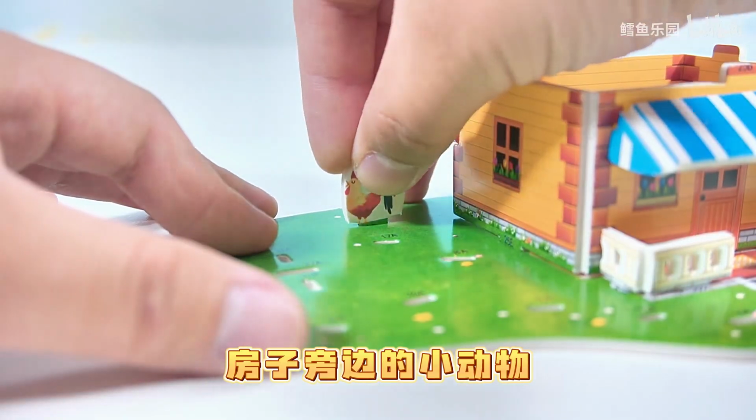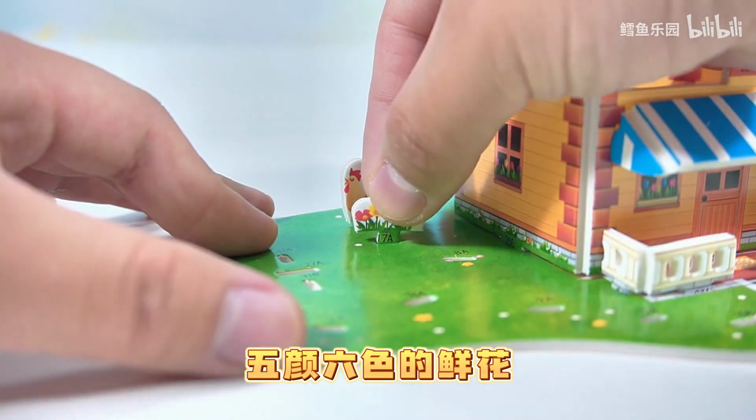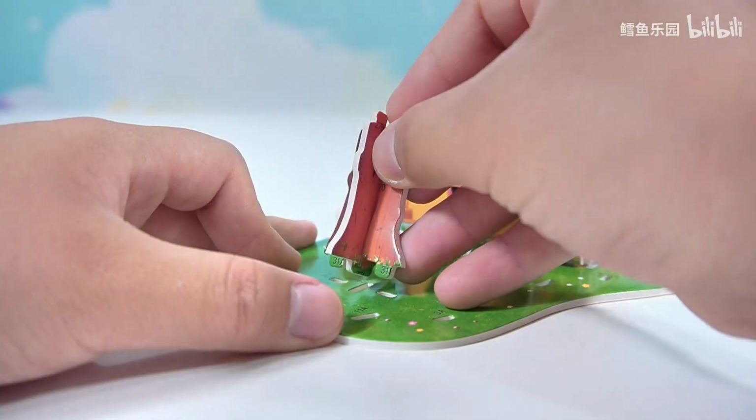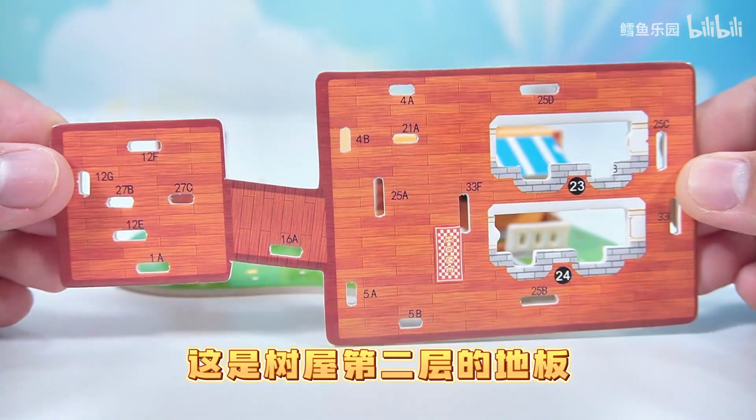Small animals next to the house. A big rooster, colorful flowers, kitten. Assemble the tree trunk and put it on the grass. This is the floor of the second floor of the treehouse.